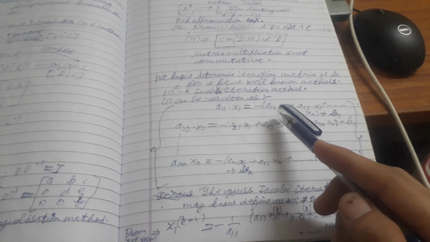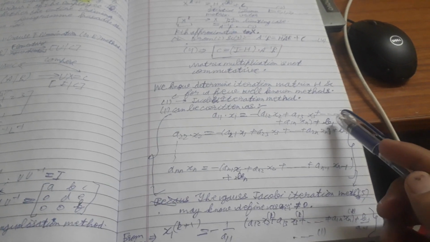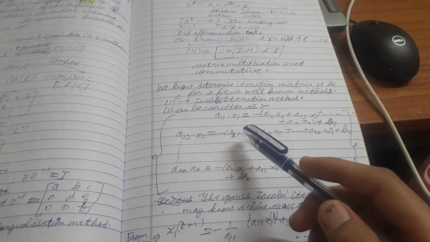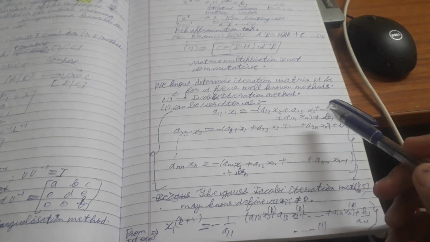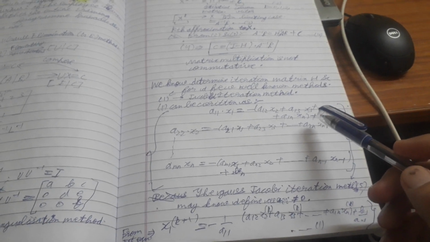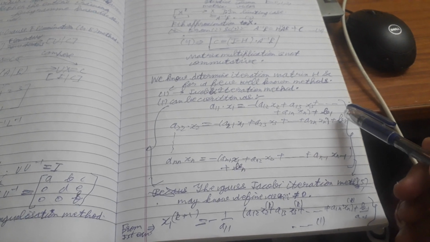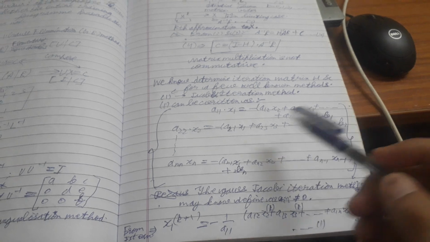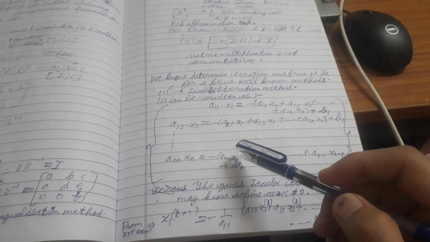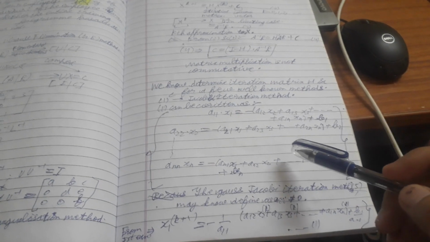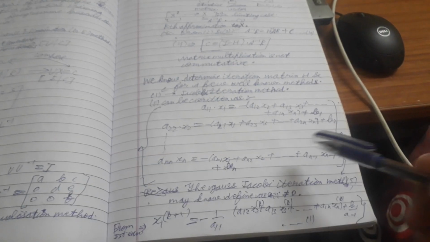a11 x1 = -(a12 x2 + a13 x3 + ... + a1n xn) + b1. a22 x2 = -(a21 x1 + a23 x3 + ... + a2n xn) + b2. And finally ann xn = -(an1 x1 + an2 x2 + ... + an,n-1 xn-1) + bn.